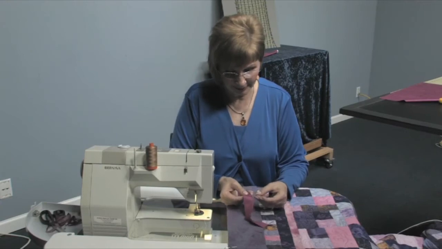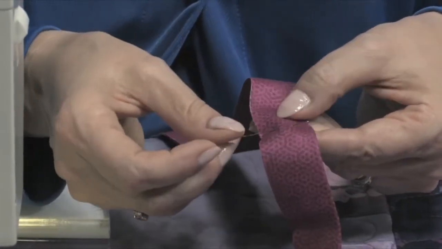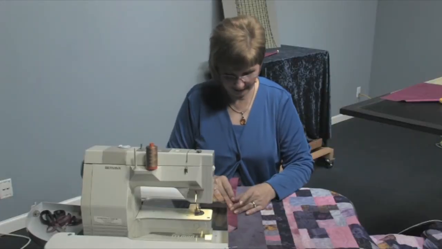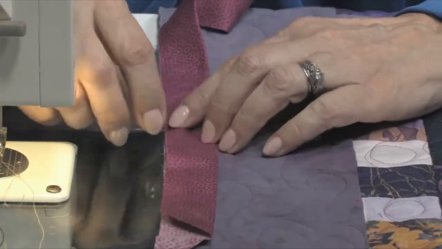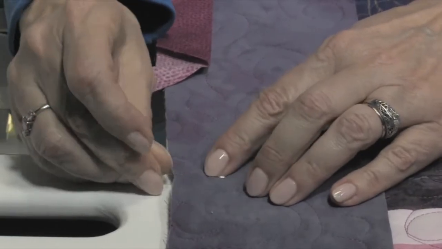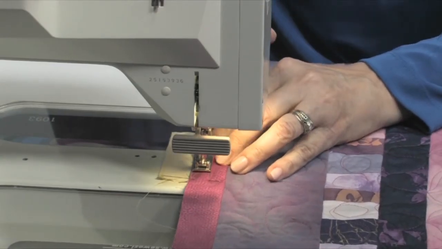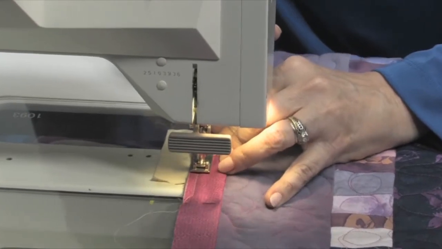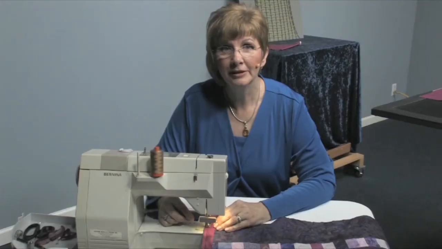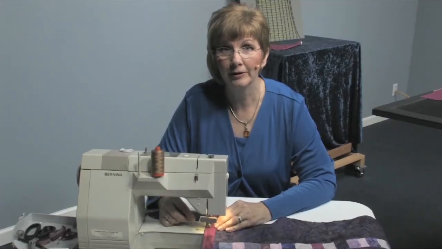The first thing I do is place a pin about 6 inches from the end that I'm going to start sewing. I then put that on the side of the quilt and pin it in place. About 12 inches above that, I put in another pin. This will help me know when to stop so that I'll be able to join the two tails. I'm going to stop sewing 1/4 of an inch from the corner. You can use a pin to help you know exactly where to stop.